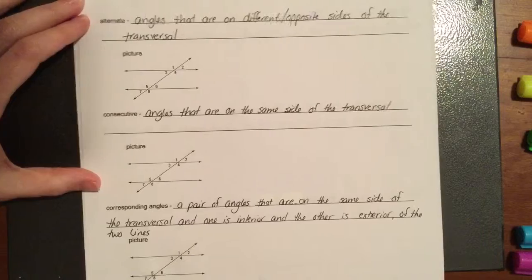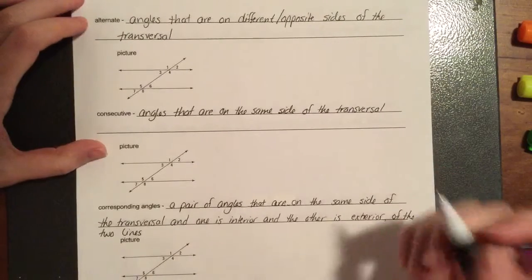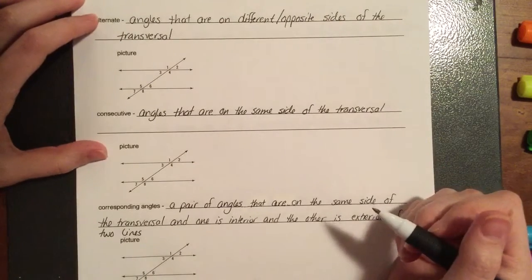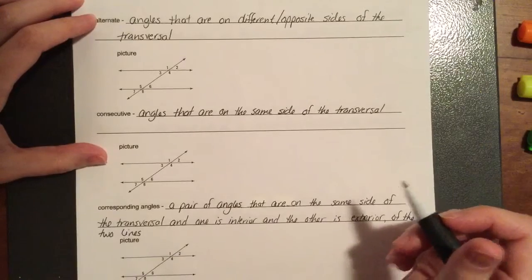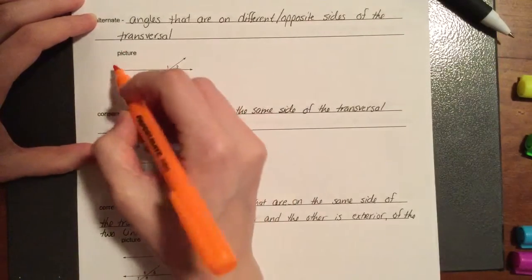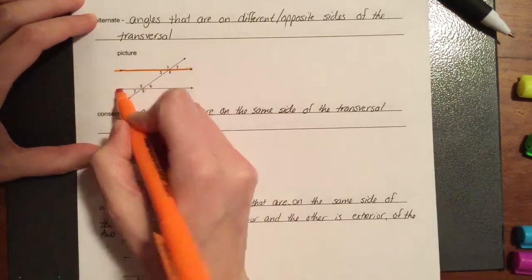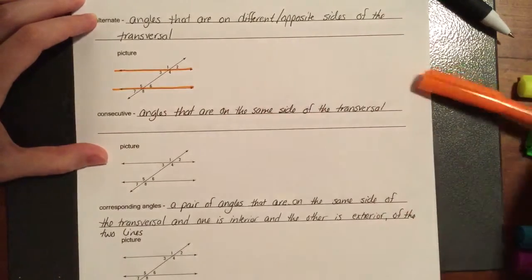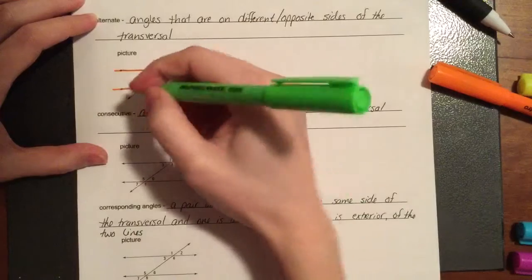Also with these, they're going to talk about alternate. Alternate angles are angles that are on different or opposite sides of the transversal. So if we look at the picture that we have there, there's one of the lines, there's the other line, and then here's our transversal.